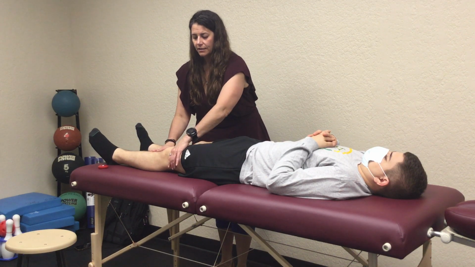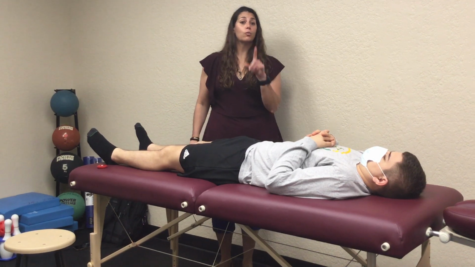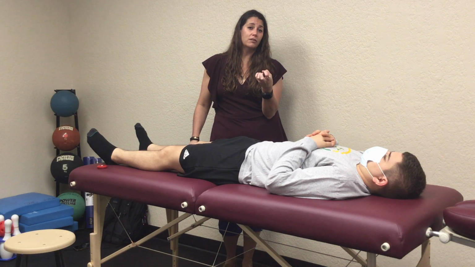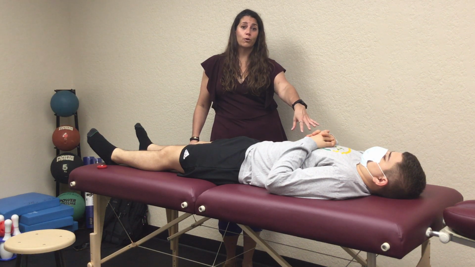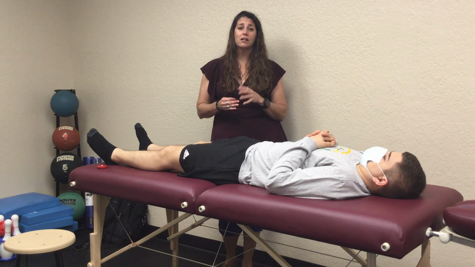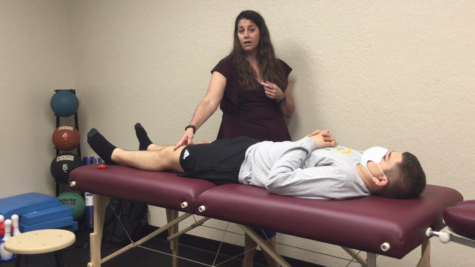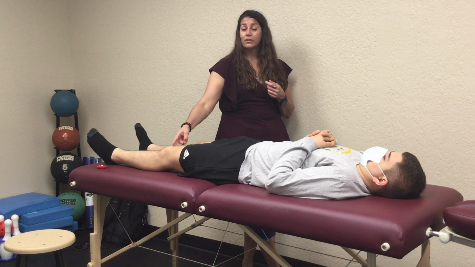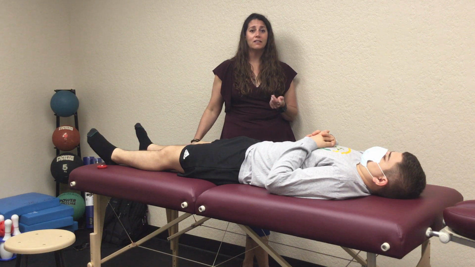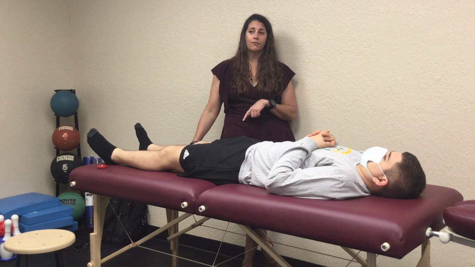And then push a little bit harder, go. And what you're looking for is, for one, for them to start guarding, so that they stop contracting their quad because it hurts, or they're gonna report pain, or you're gonna hear a clicking or feel grinding, crepitus stuff going on in there. And then that can be an indication that either they have a quad tendon problem, or that they have some kind of malposition going on of their patella. And so we can work on strengthening exercises to try to even that stuff out.